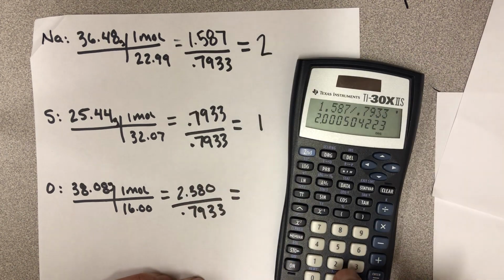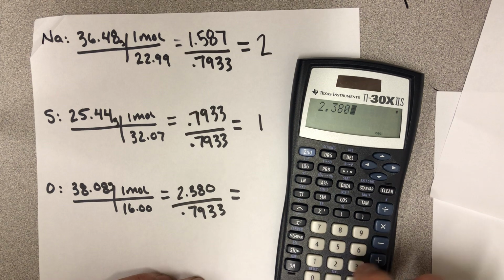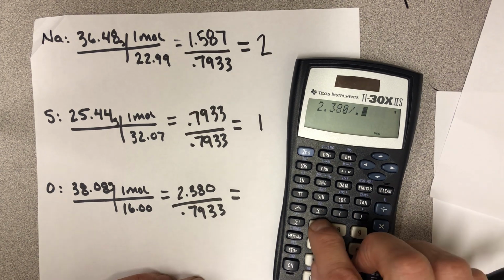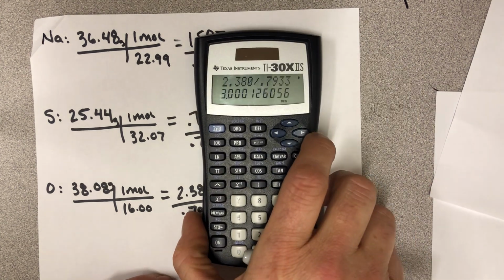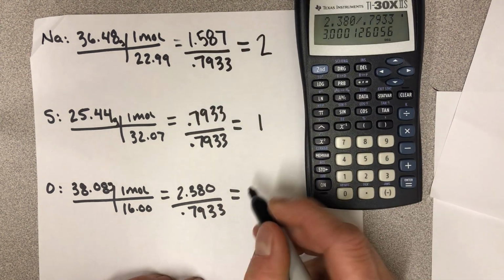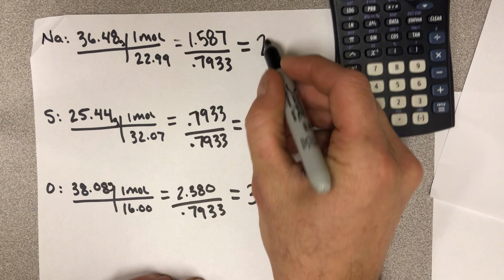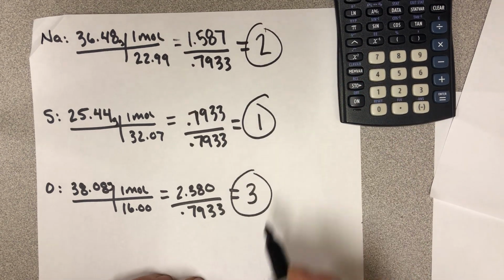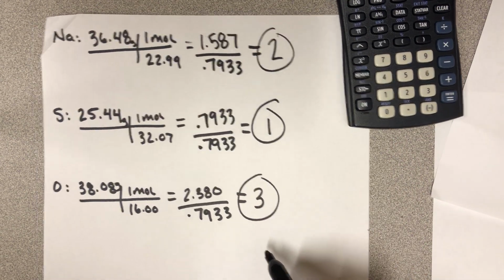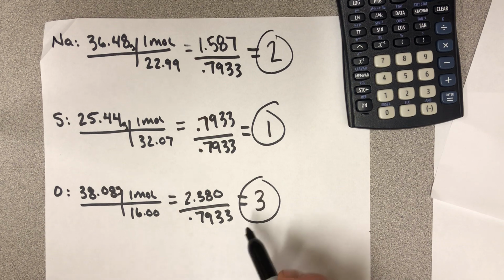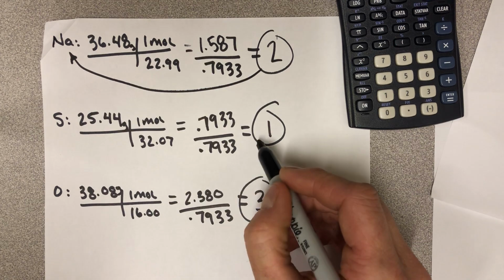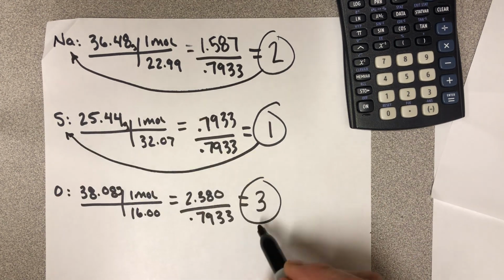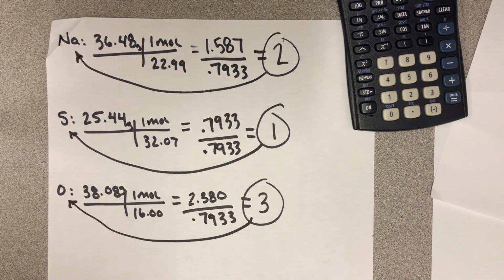And then this last one, 2.380 divided by 0.7933, and that gives us 3.000. So that's a 3. Now these are the numbers that you care about, because these numbers represent the subscripts in your empirical formula. So the 2 is going to come down here and subscript the sodium, the 1 subscripts the sulfur, and the 3 subscripts the oxygen.